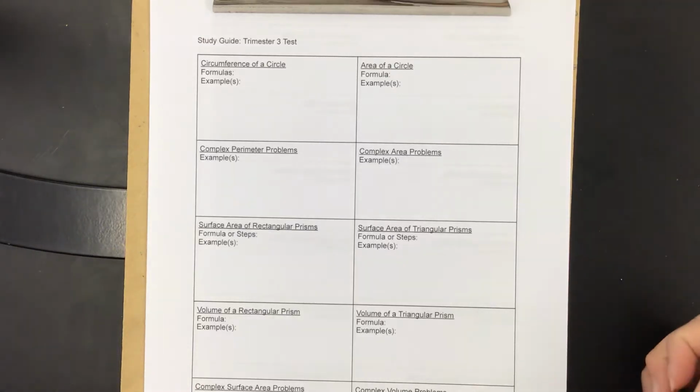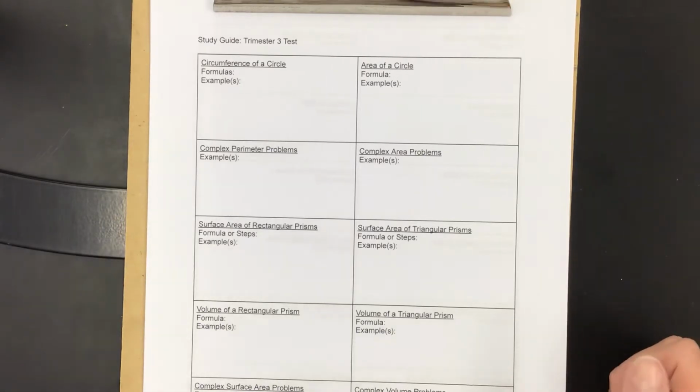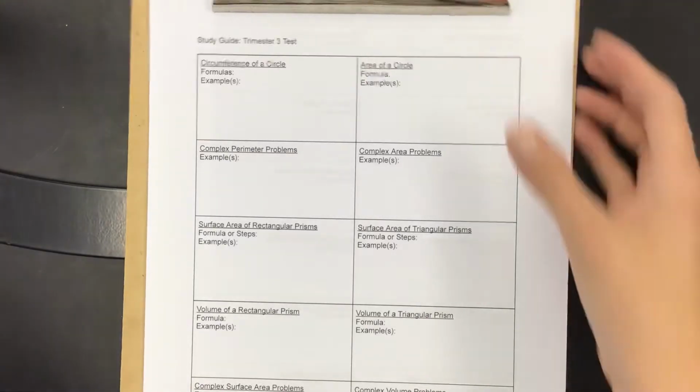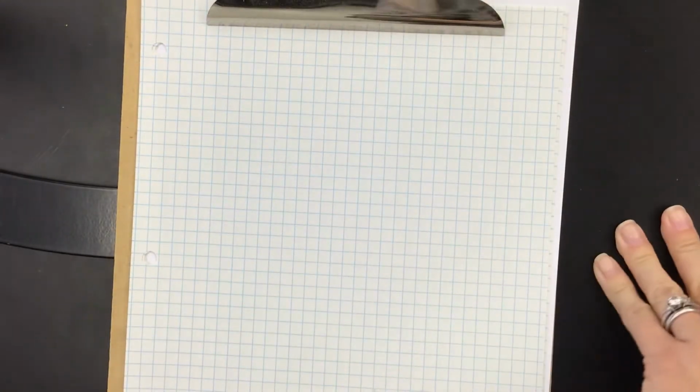All right, so we're doing some Q&A to get ready for our trimester test tomorrow. So I have the study guide here, and then somebody just asked a question that was on your quiz for geometry a while ago, so I'm going to use some graph paper here and make it big so that we can all see.